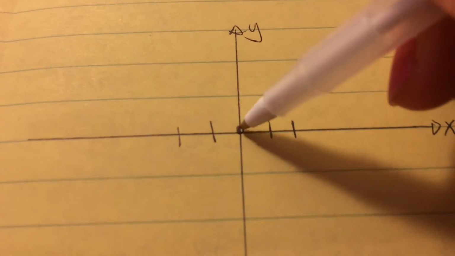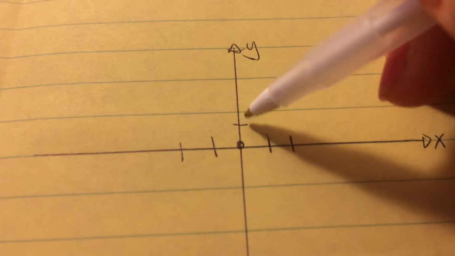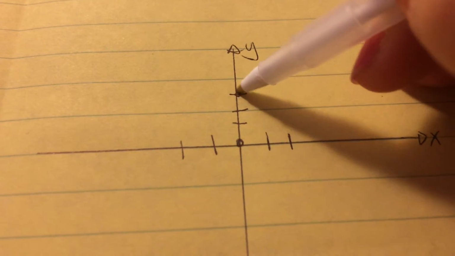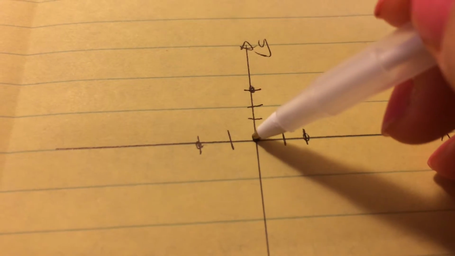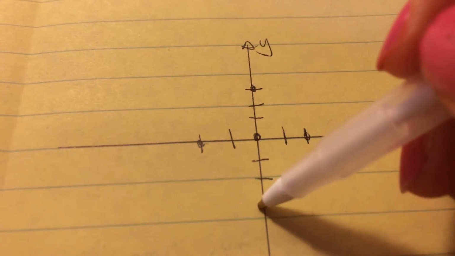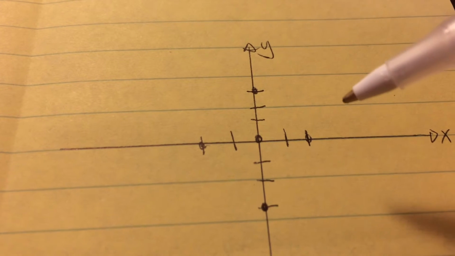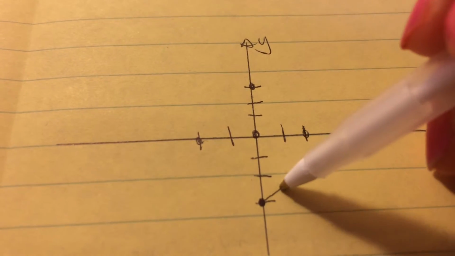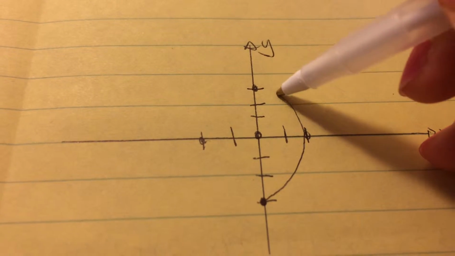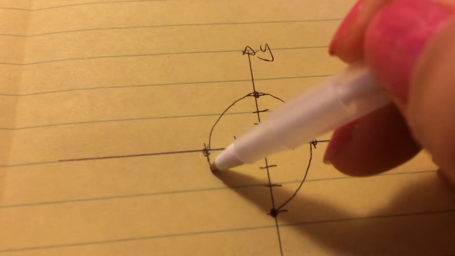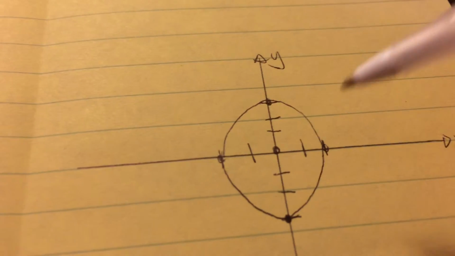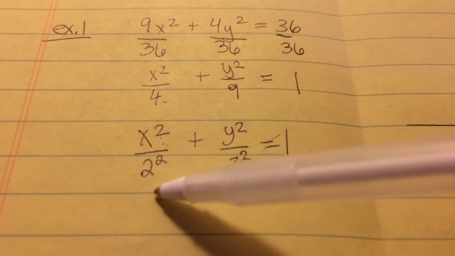So from the center again, I'm going 3 spaces. So it's 1, 2, 3, right? We should put little dots right there. And then do the same thing. From the center again, we'll go 1, 2, 3. So that's going to be there right there. Okay? So once I get those dots, I should connect them. And then that's going to give me the ellipse format. And again, the reason why this is an ellipse is because the distances on the y and the x are not the same.